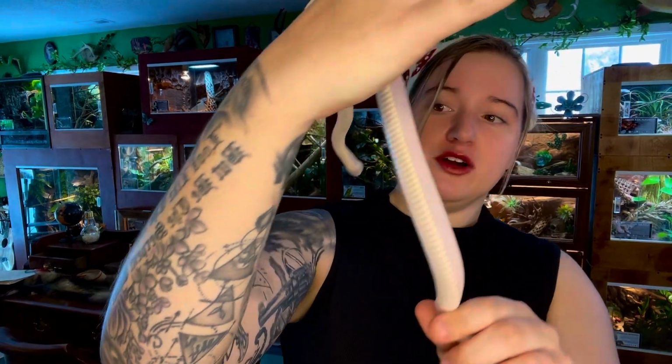Scaleless ball pythons do not have these ventral scales. They don't have them. So they are entirely scaleless, meaning that they have no form of protection. Additionally, the habitat that ball pythons reside in is much more hot and much more humid than that of North American corn and rat snakes.